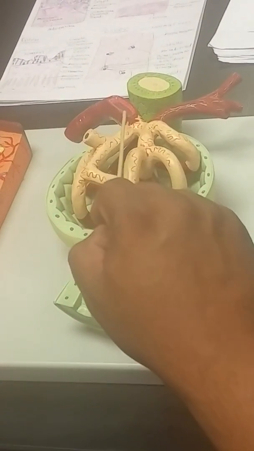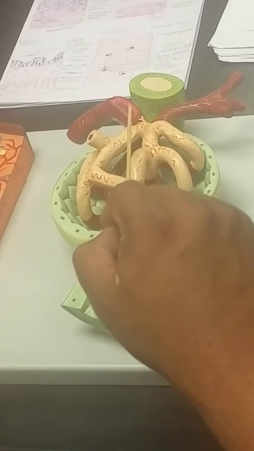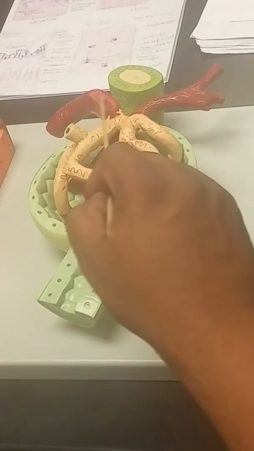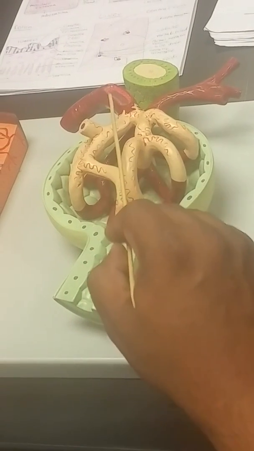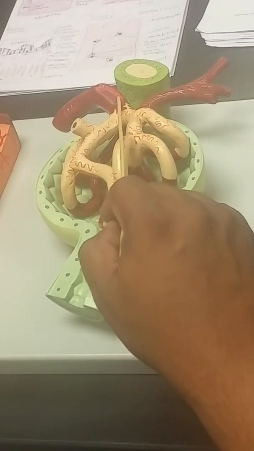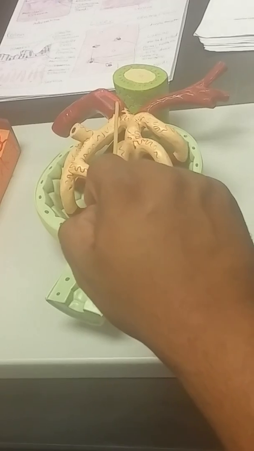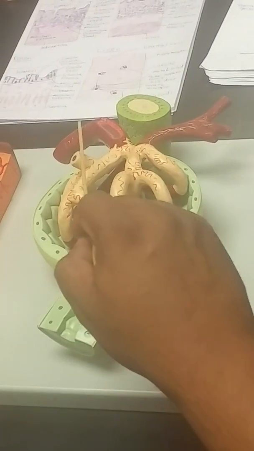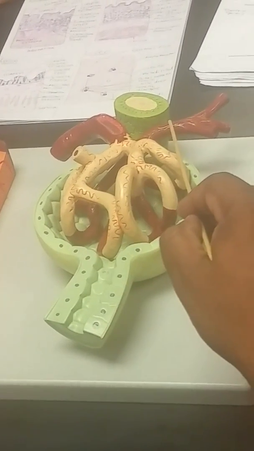It's made up of the afferent arteriole. Well, could it be the efferent arteriole? Yes. But most of the time we're going to see that it is the afferent arteriole that is involved in the apparatus itself. Now we can certainly tell the difference between the afferent arteriole and the efferent arteriole.